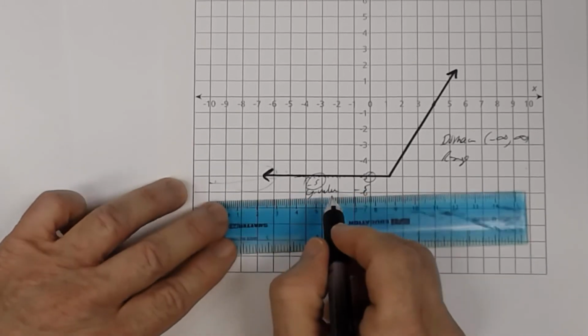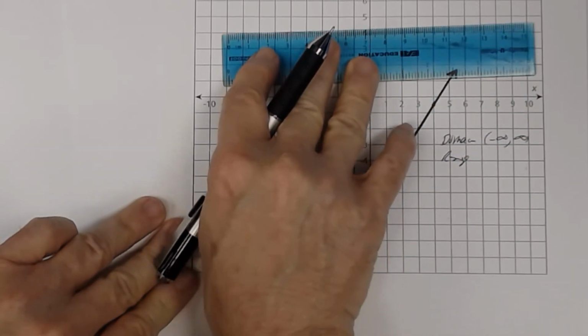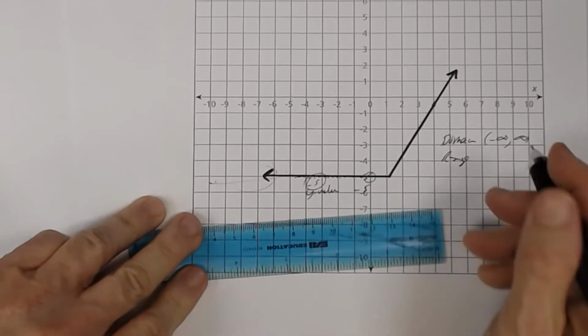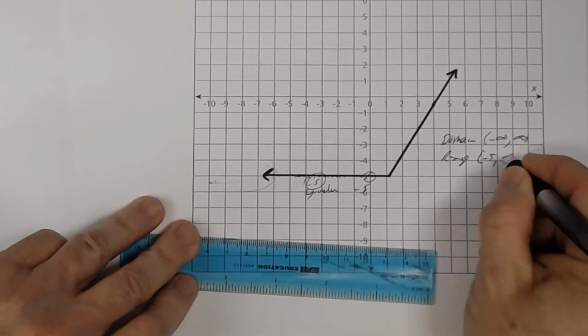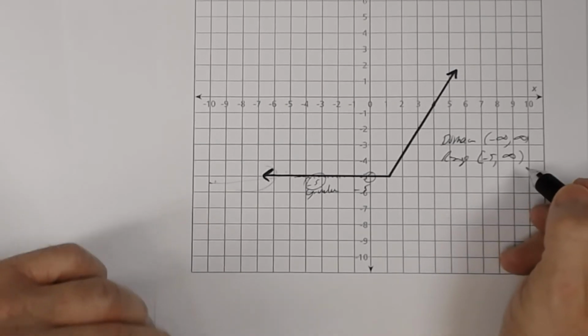All these points. So I'm going from negative 5 all the way to, never stops, keeps on going, all the way to positive infinity. So bracket negative 5, positive infinity. All right, again, make it look like a bracket, not like parentheses. That's important.